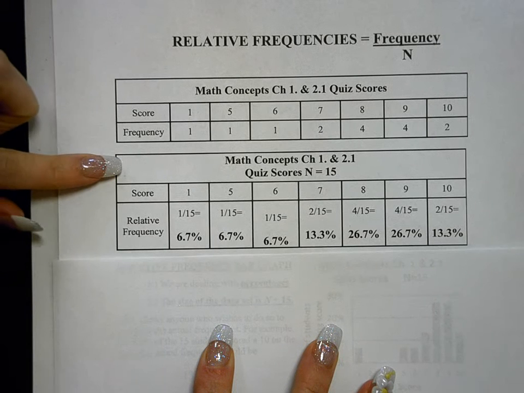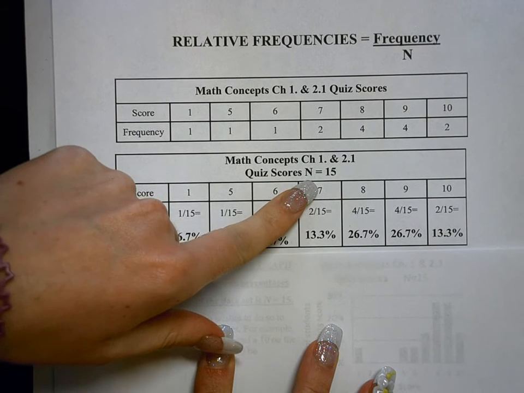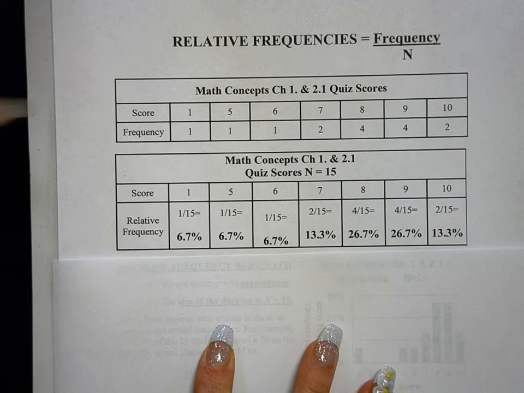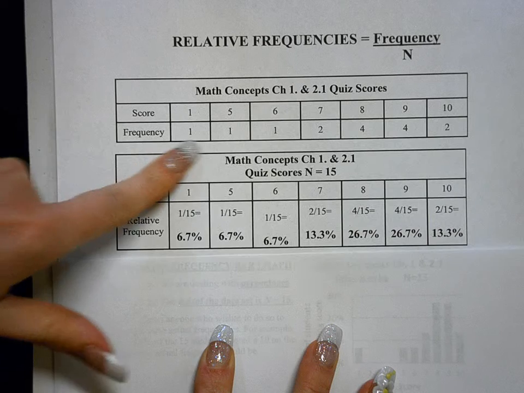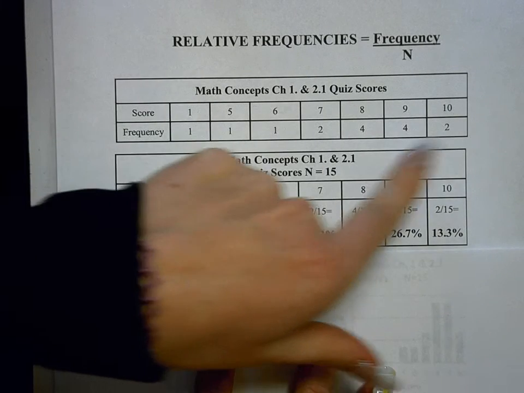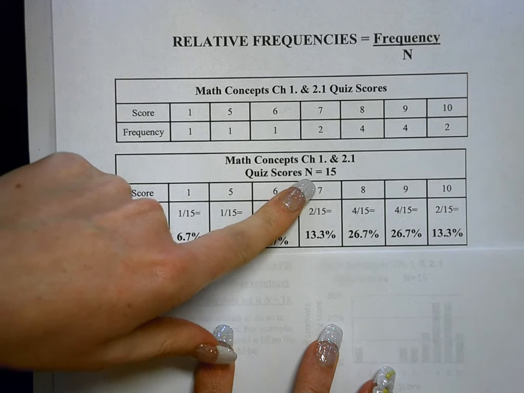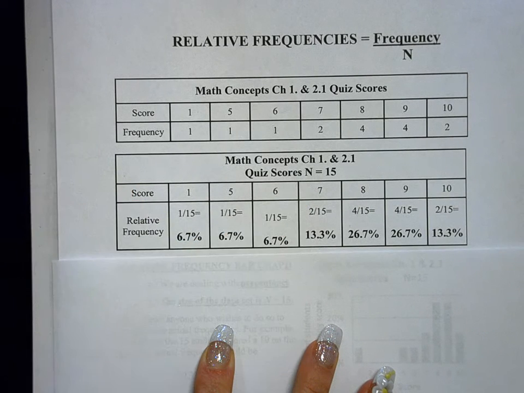Now you need to have a title. The only difference in this title, which is extremely important, is that you have what n equals. And remember, if you don't have what n equals, you can just take the frequency table, add up all these numbers, 1 plus 1 plus 1 plus 2 plus 4 plus 4 plus 2, get 15, and that's what n equals. It's very important that that is listed in the relative frequency table.